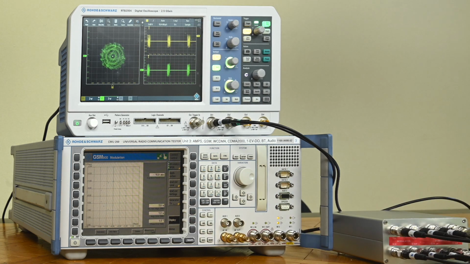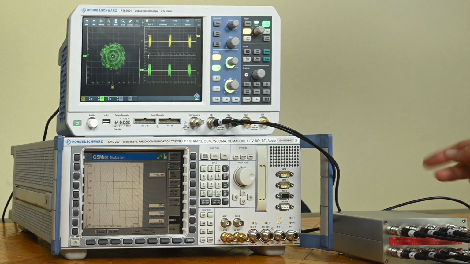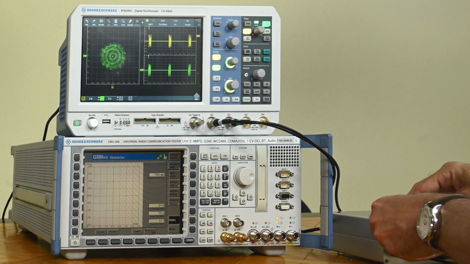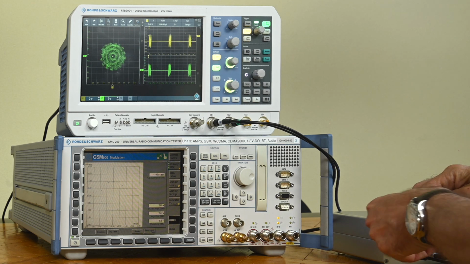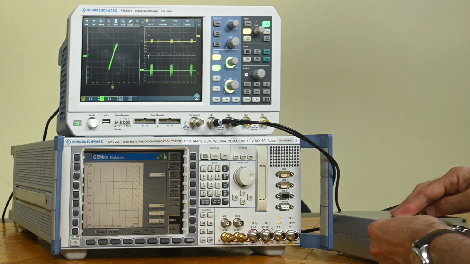Okay, great, and we're getting to see the constellation diagram here. Is my IQ interface working? And we're looking here basically at the receive path. Now let's disconnect something in the transmit path. And indeed it gets interrupted.